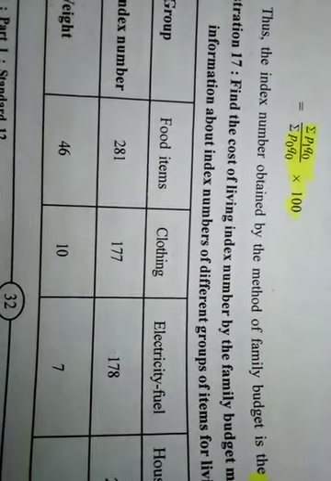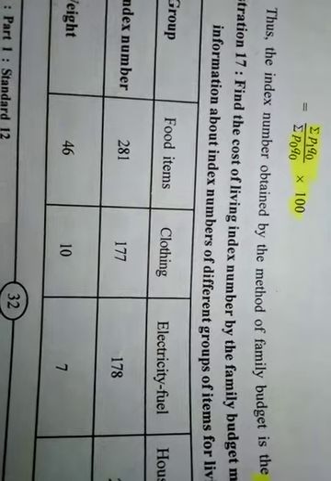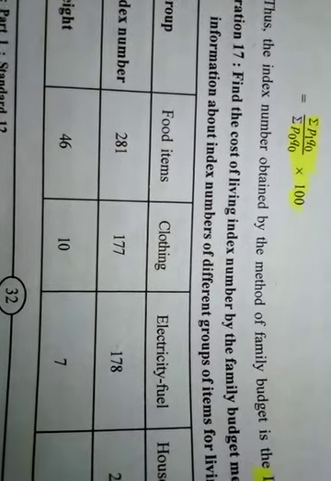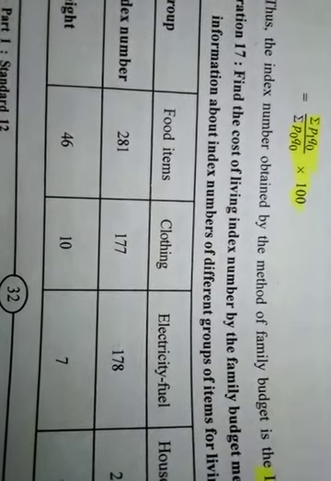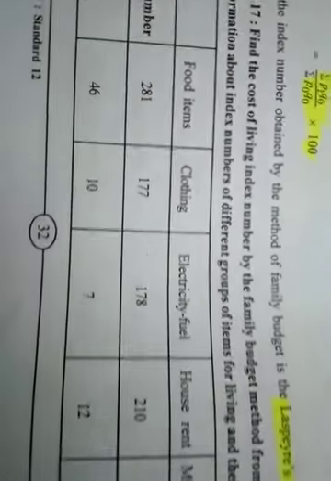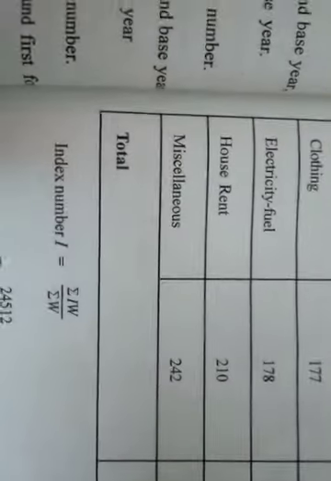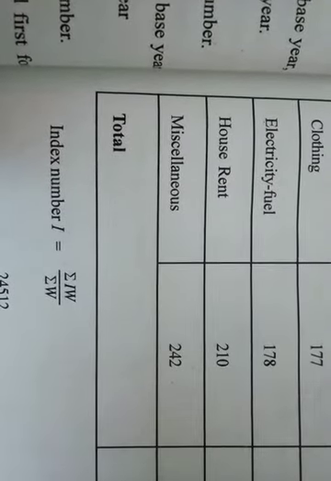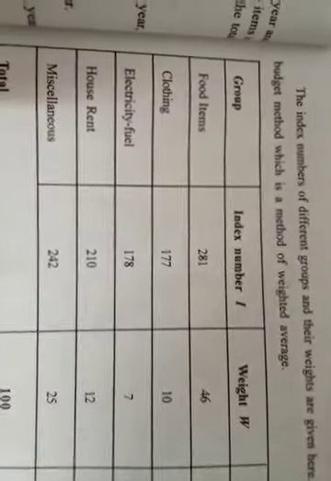So, as everything is given straight away, we will find this question to be very easy. You have to just apply the formula. Since the I and W are available, we shall apply the equation: index number I equals sigma IW upon sigma W. And let us have a look at the question.